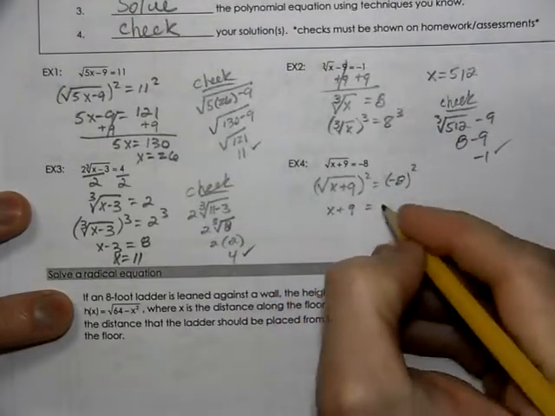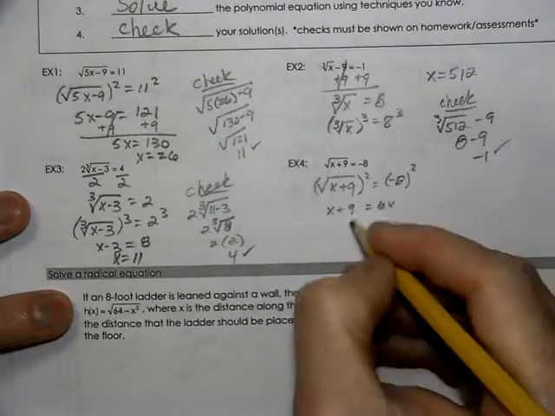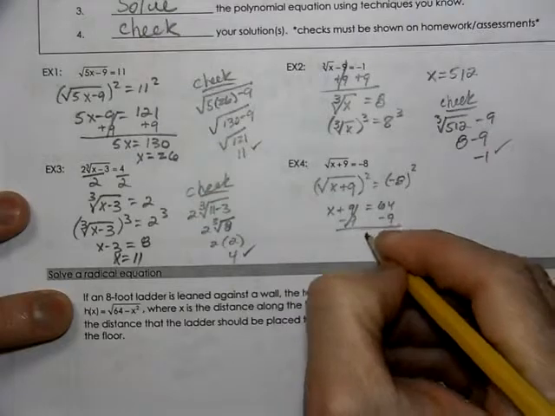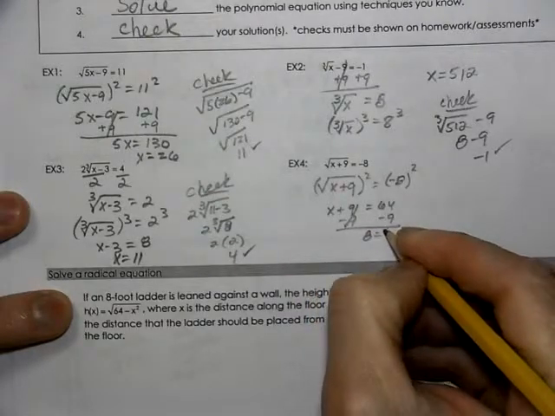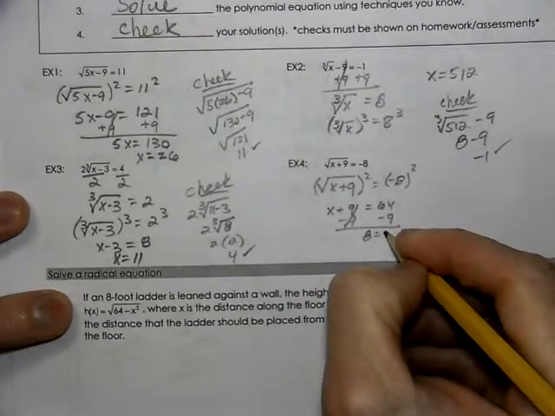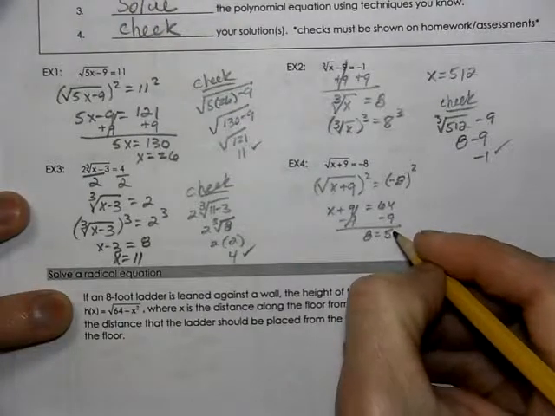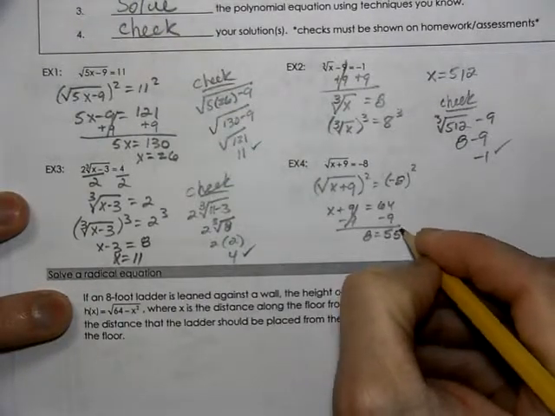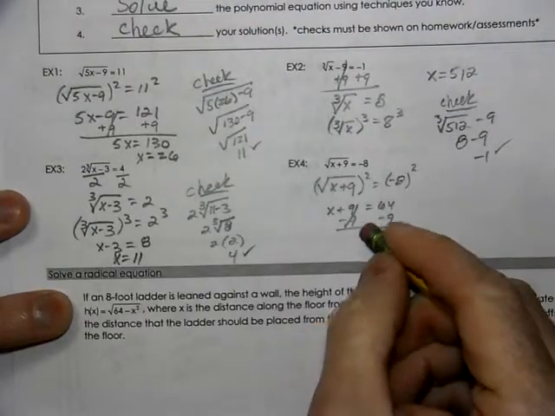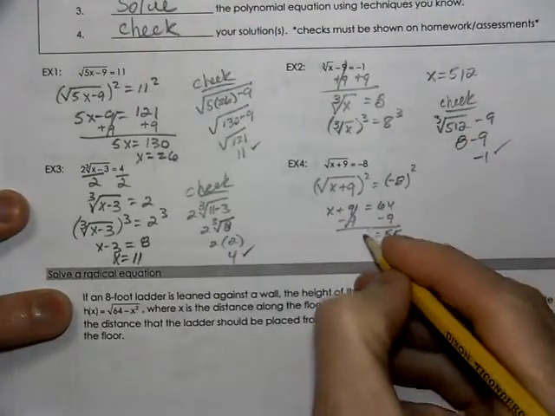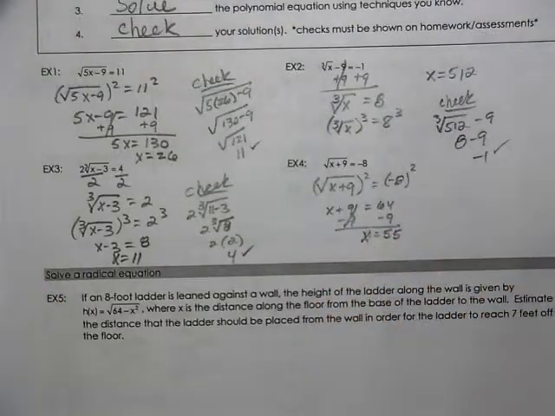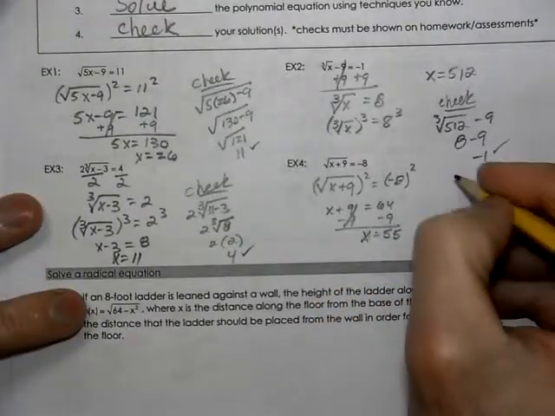Negative 8 times negative 8 is 64. And in this case, we would get 55. X equals 55.